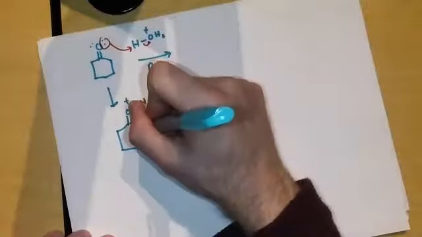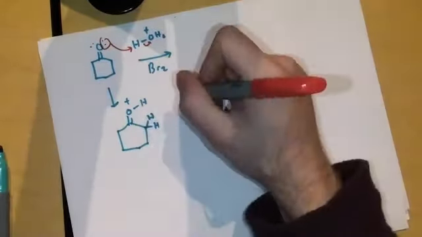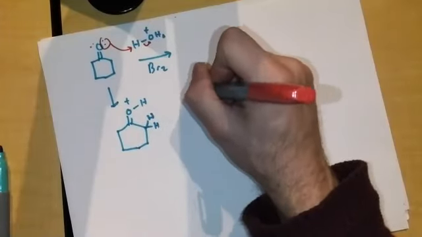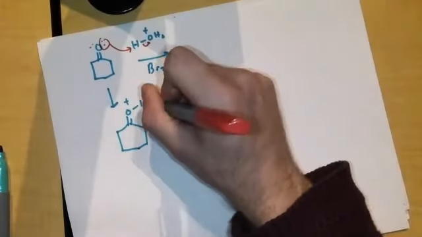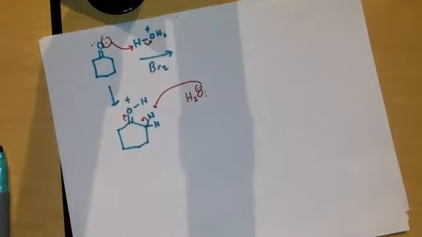Our water can then pull off a proton. Give us our enol.